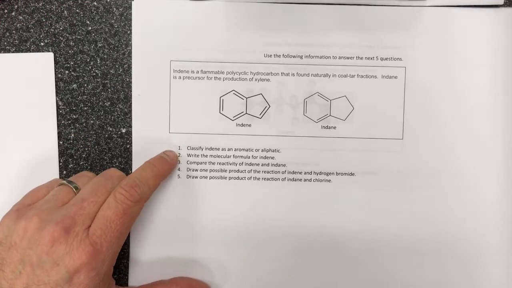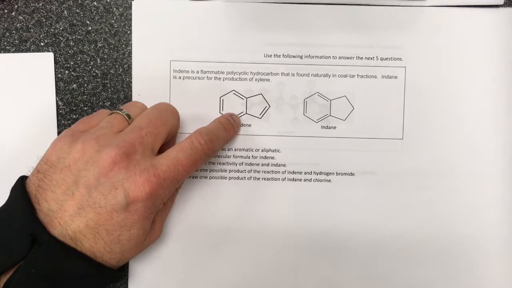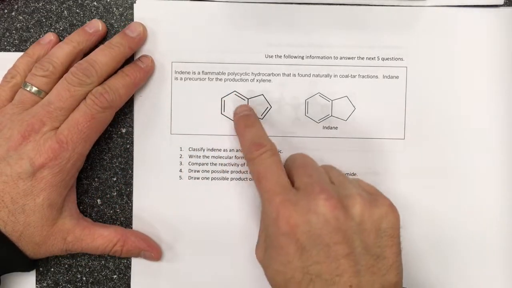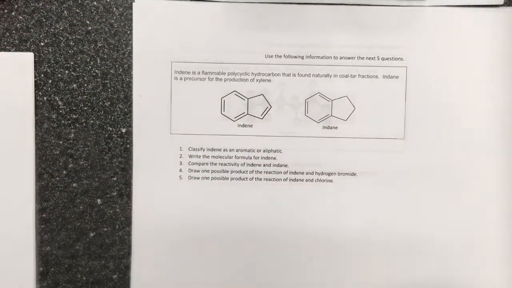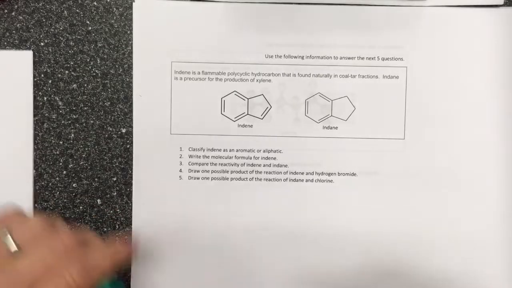This says classify indene as aromatic or aliphatic. Well, as soon as it's got the benzene ring, we're going to call it an aromatic.